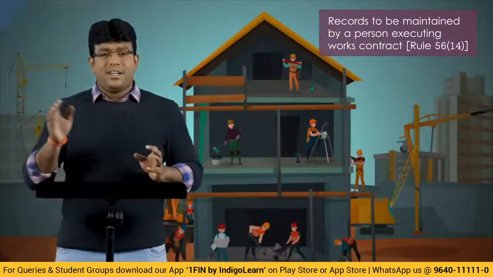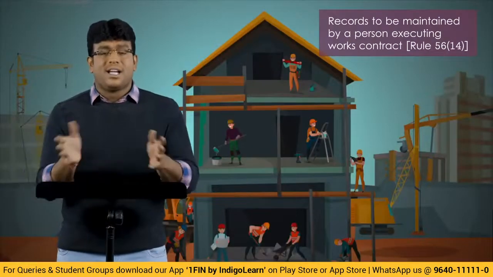Now let's also look at what are the records to be maintained by a person executing a works contract. First of all, my dear friends, we all know what a works contract is. A works contract is a contract. Generally, we use this word in relation to immovable property where there is an element of goods and services both involved. For example, a construction contract where they use an element of goods as well as services.